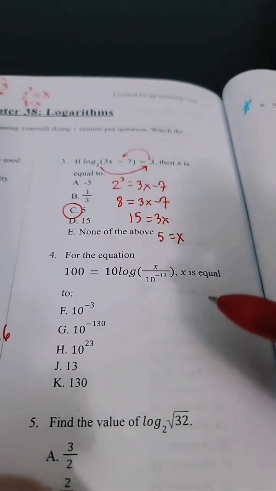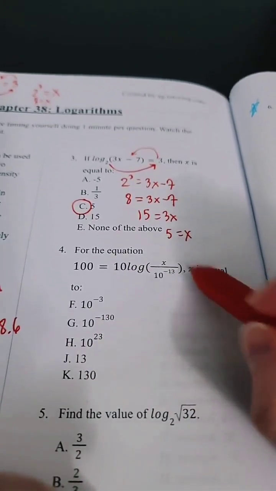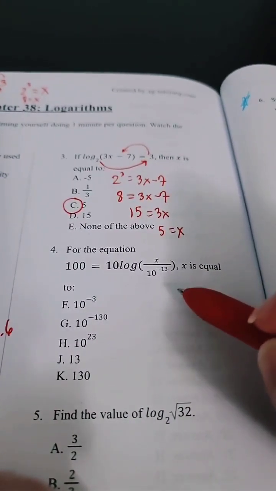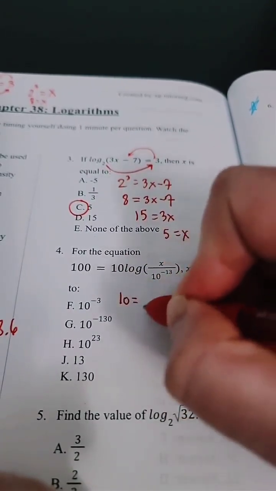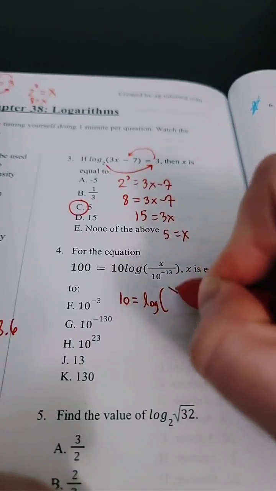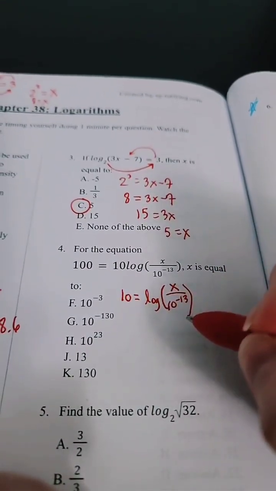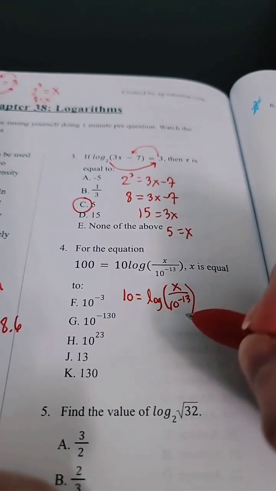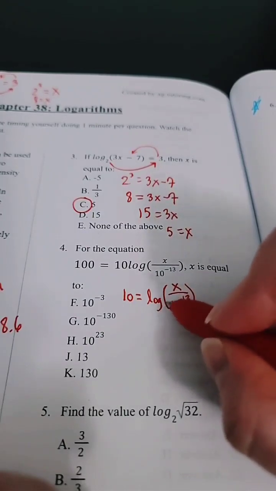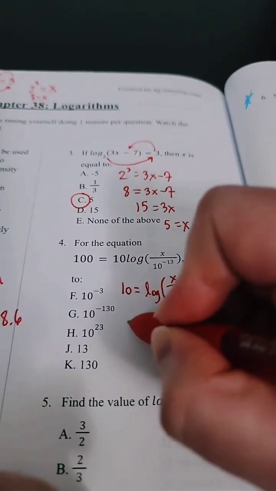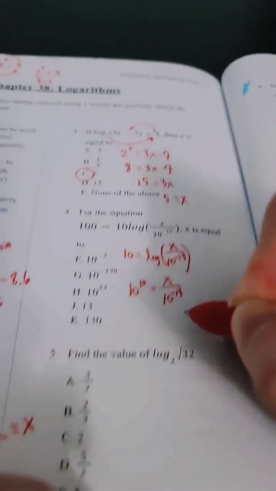So let's go to number 4. For the equation right here, 100 is all of that, x is equal to, so we're basically trying to find x right here. So let's divide each side by 10. Then if we divide each side by 10, we get 10 is equal to log of x over 10 to the negative 13th power, and we're trying to solve for what x is. So then we could just use the lasso method to say this has a base of 10. So it would be 10 to the 10th power is equal to x over 10 to the negative 13th.